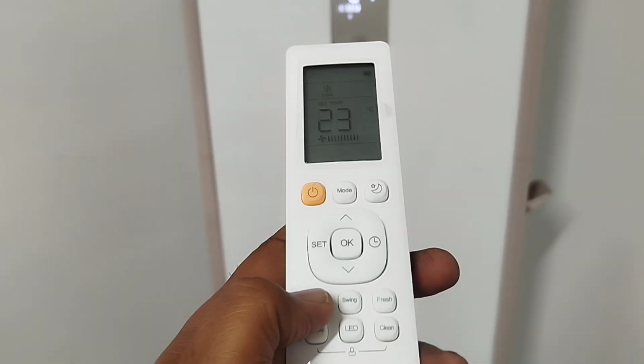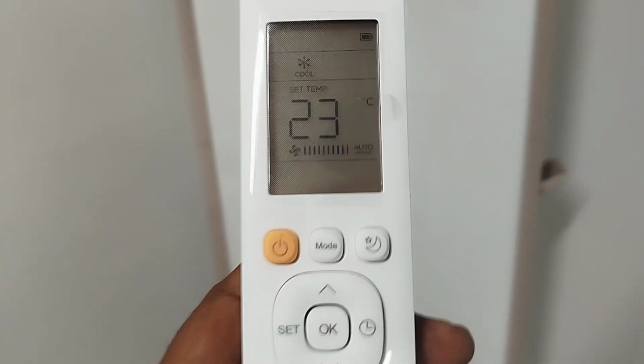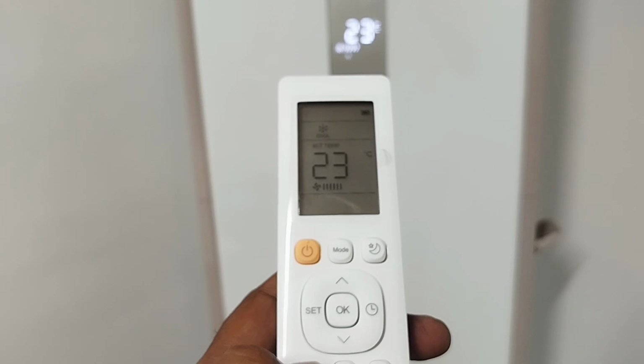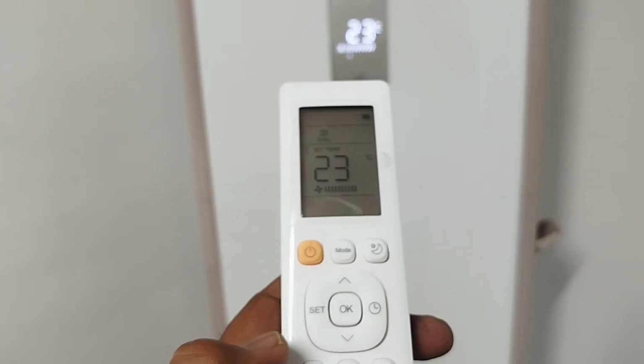Set fan speed to auto or high for better cooling. Low speed can sometimes make it feel like fan mode.